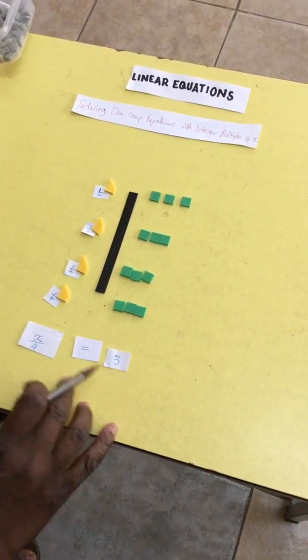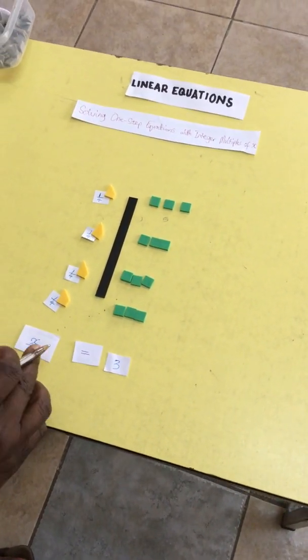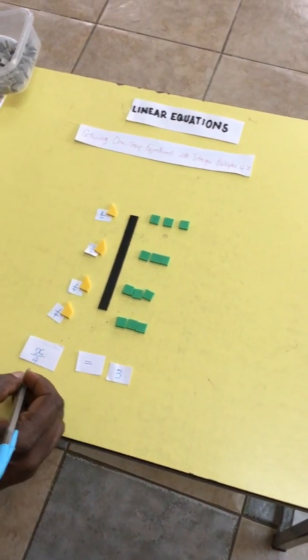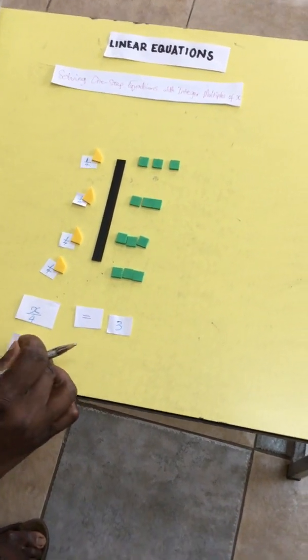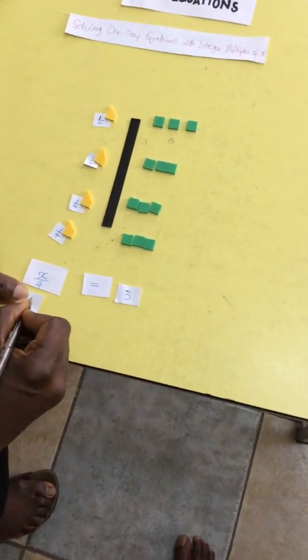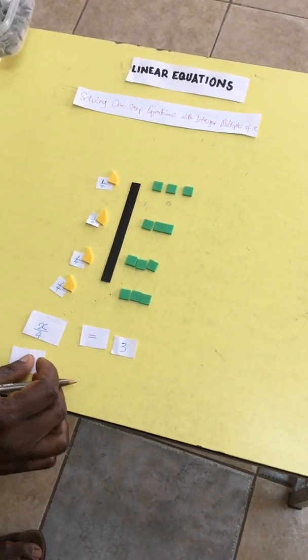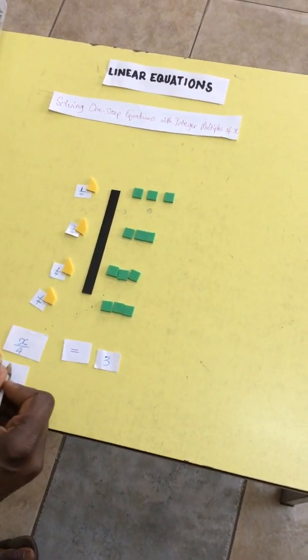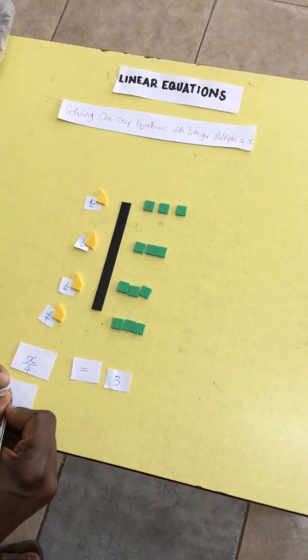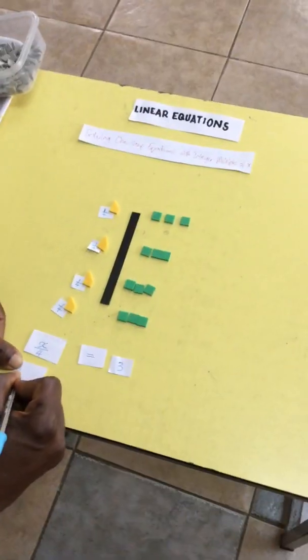So we are going to write down what we have done now. 1/4 x, we took it 4 times.